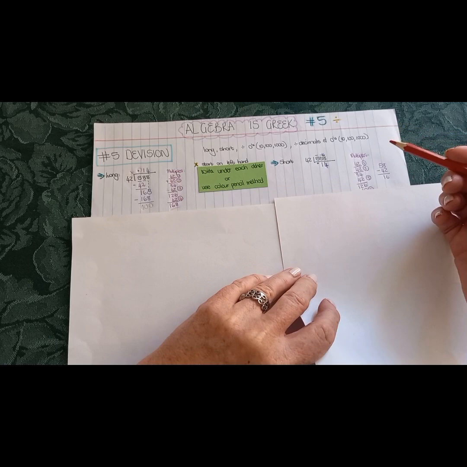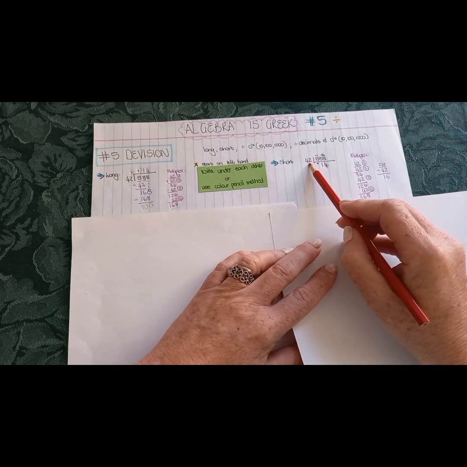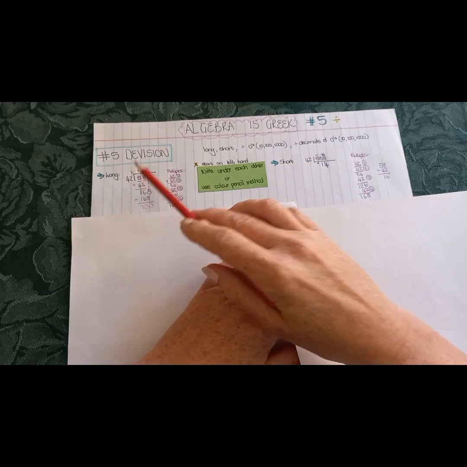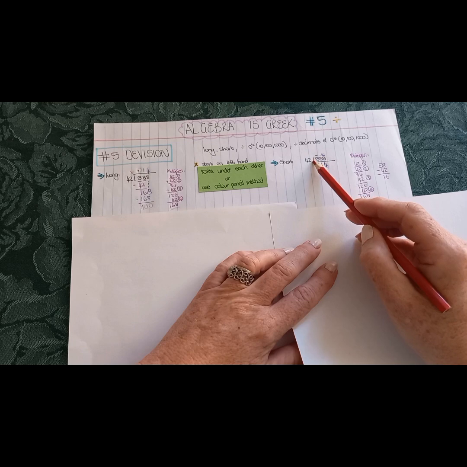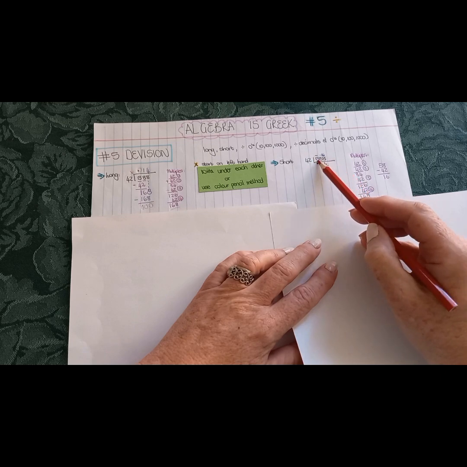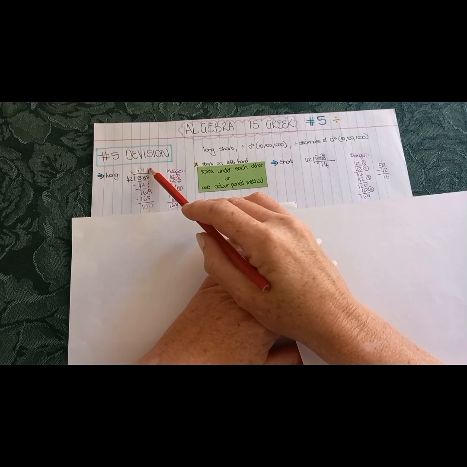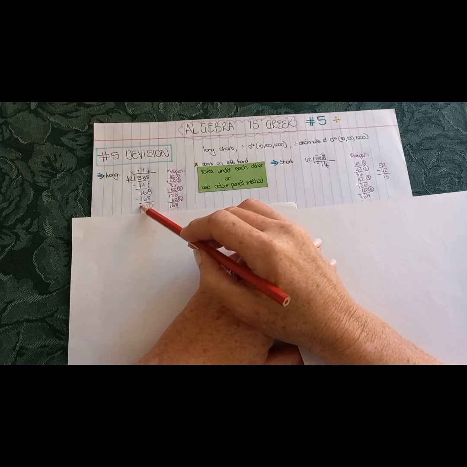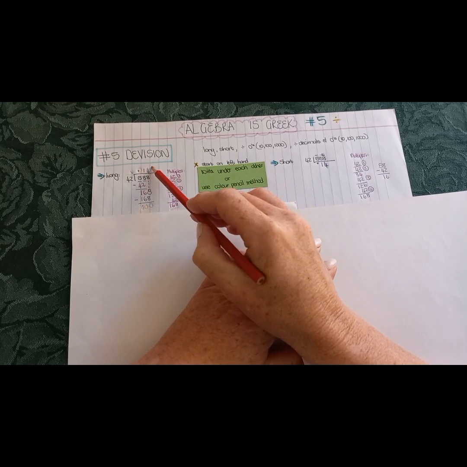Okay, here we have short division. We're using exactly the same number as on the long division, but we are putting the bracket the other way around, because here the answer is on top. The answer is not here. These are the calculations we've done. The answer would be 14.